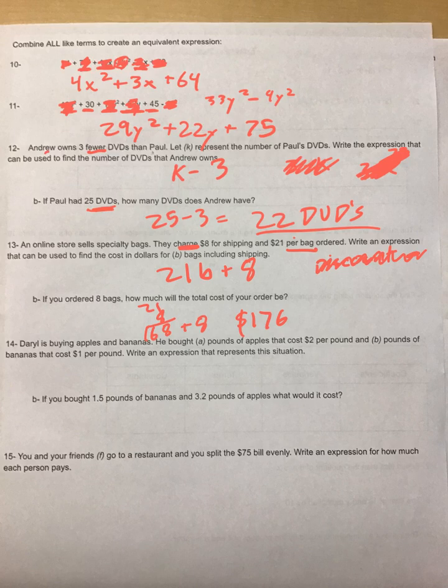Daryl's buying apples and bananas. He bought A pounds of apples that cost $2 per pound. Again, here's that per. So I know it's going to be 2A. And B pounds that cost $1 per pound. So I know I don't need to do 1B. I'm just going to do B, because remember, there's always that invisible 1 sitting out there. So the question is, how do I find the total cost? Well, I'm adding, because I would take the apples plus the bananas.